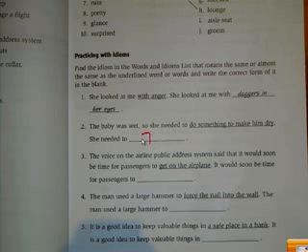To get on the plane. Okay, to what? To board a flight. So it would soon be time for passengers to what? To board the flight. Number 5.